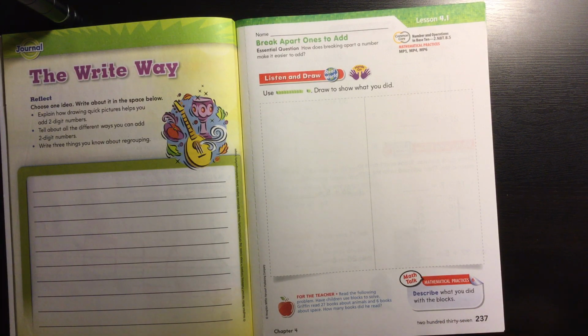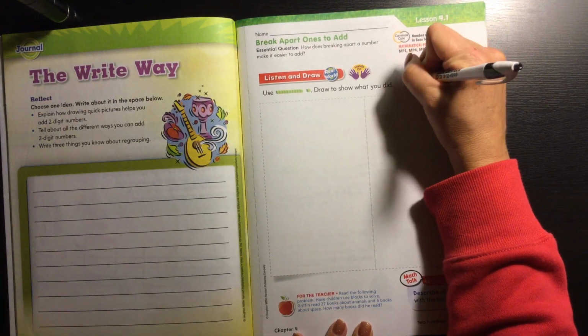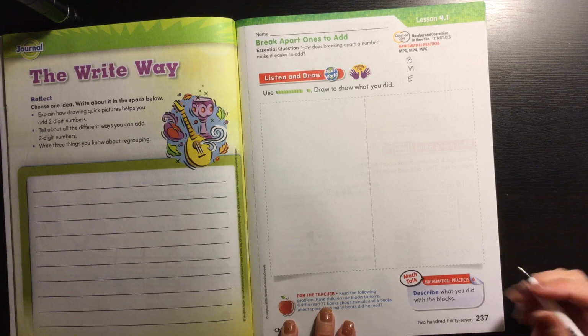So close your eyes and visualize as I read this word problem to you. Griffin read 27 books about animals and 6 books about space. How many books did he read? So we're going to think about the beginning, the middle, and the end of this story. So think about what happened at the beginning of this story. That's right, Griffin read 27 books.